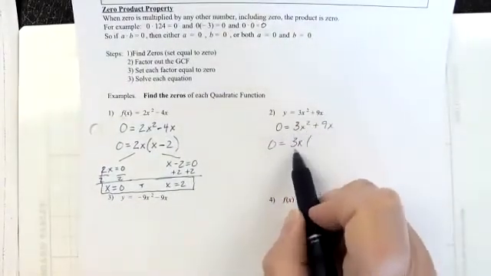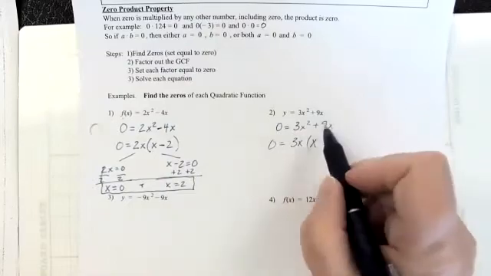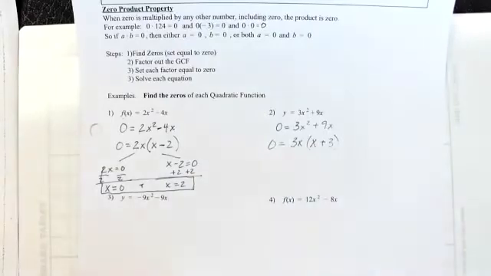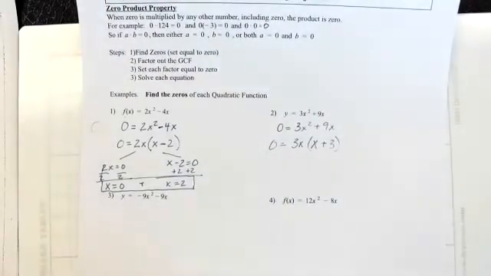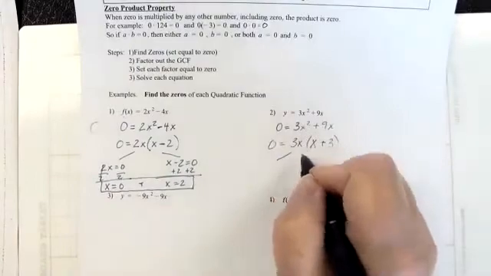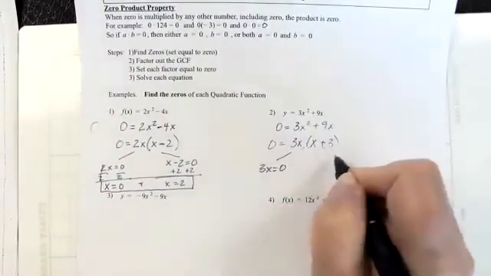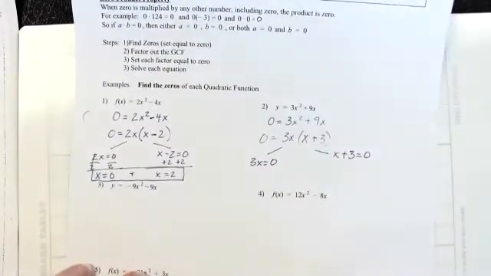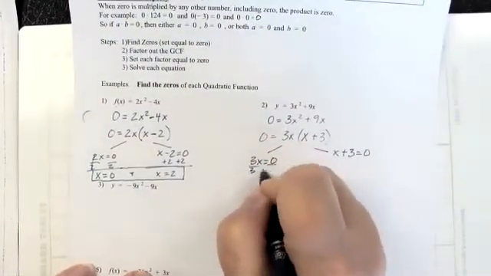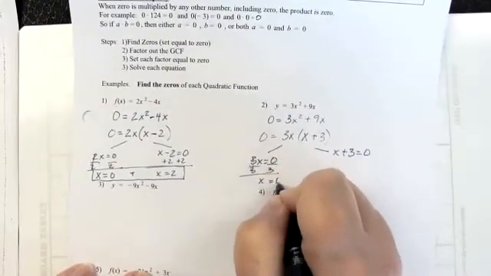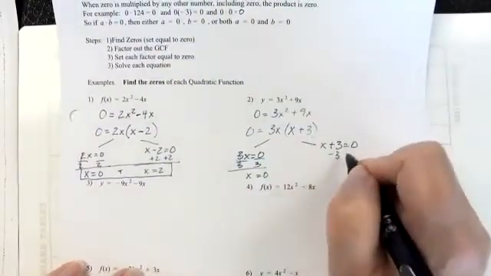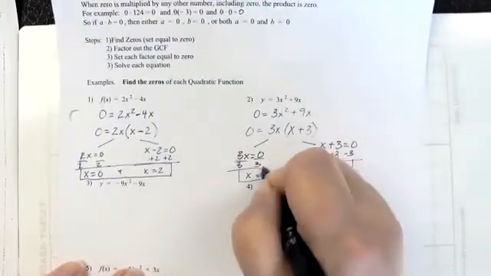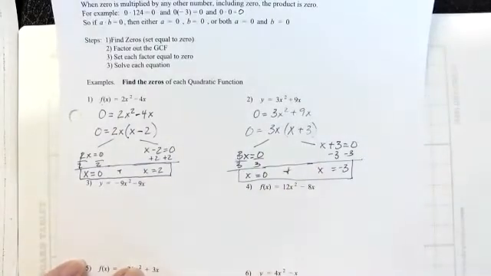3x squared divided by 3x leaves us with x. 9x divided by 3x is 3, so x plus 3. Then I set each of these equal to 0 and solve. So 3x equals 0, or x plus 3 equals 0. Divide each side by 3 to get x equals 0. Subtract 3 from each side to get x equals negative 3. So x equals 0 and x equals negative 3.